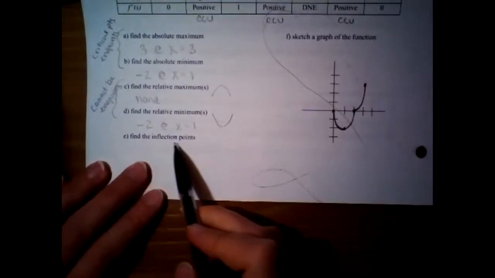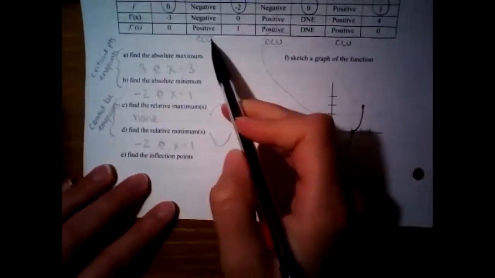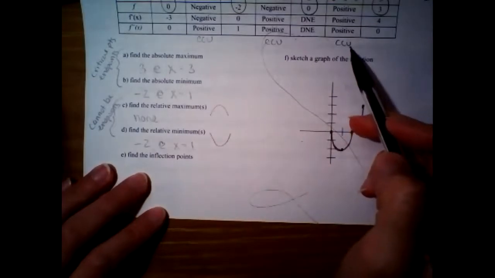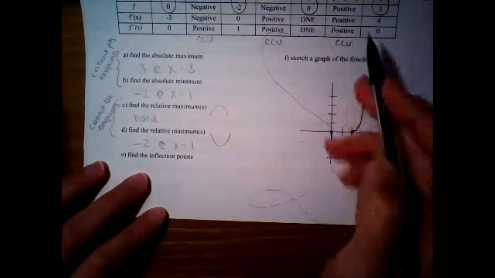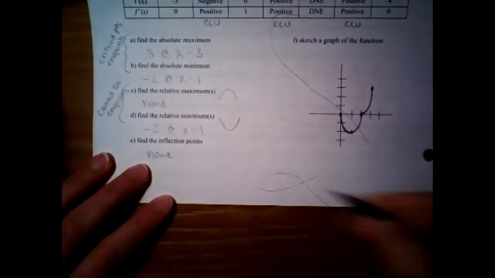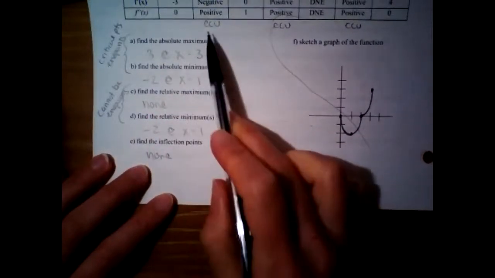And then lastly, inflection points are where we change concavity. But this graph never did. It was concave up and then concave up and then concave up. It never changed concavity, so there aren't any. An inflection point is where that changes, and it never changed, so there just aren't any. But that's a cool looking graph. I like that.